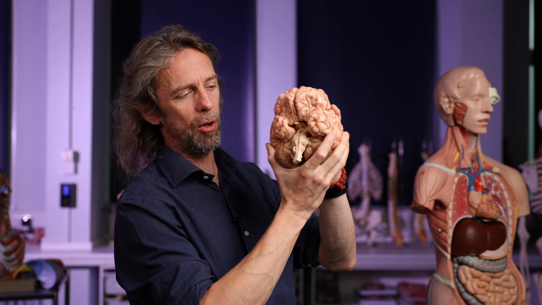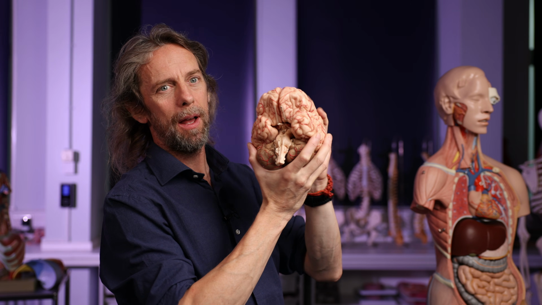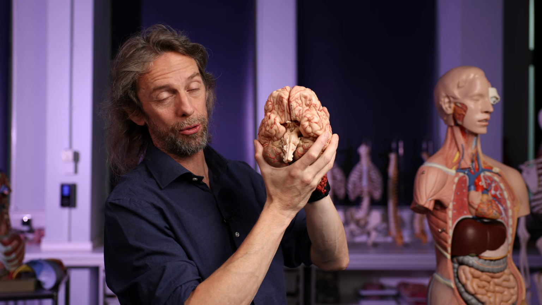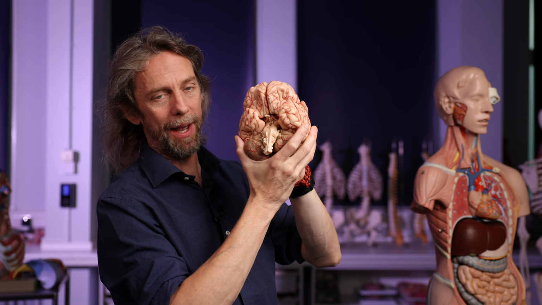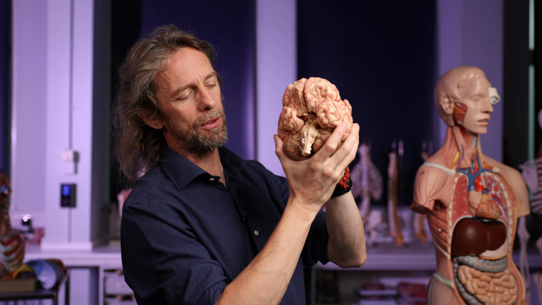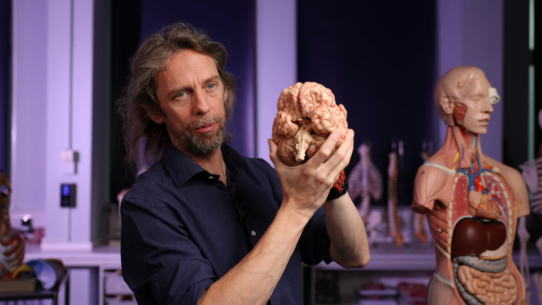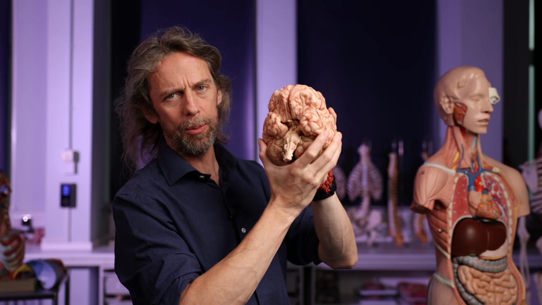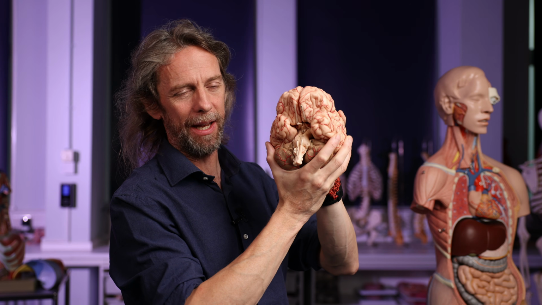So the dorsal respiratory group will cause the diaphragm, the external intercostal muscles to contract. So you inhale, and then to relax, you exhale. Now the ventral respiratory group will tie into the internal intercostal muscles, which help you push air out, and to accessory muscles of ventilation.